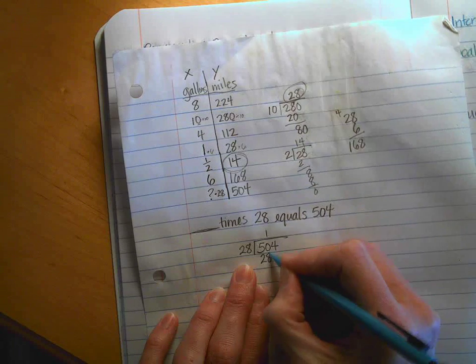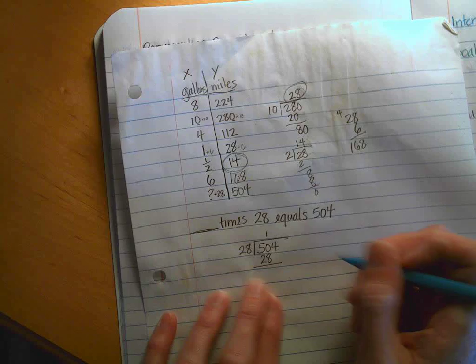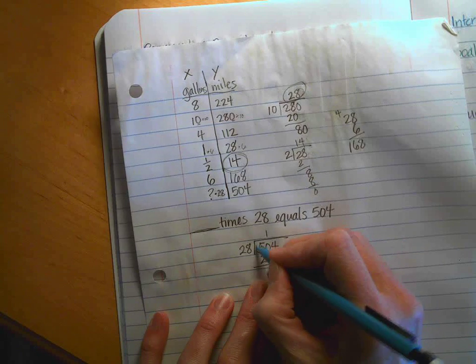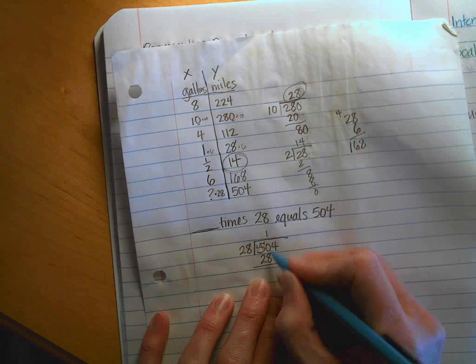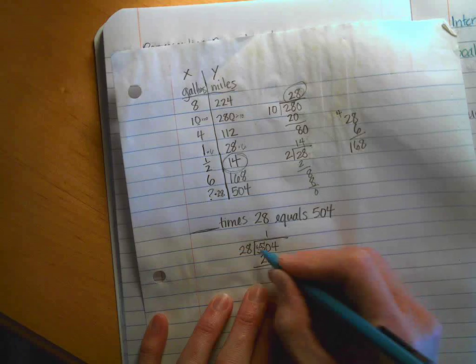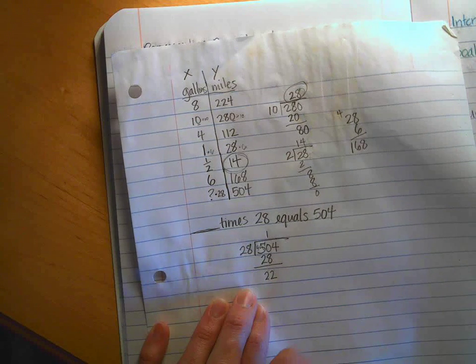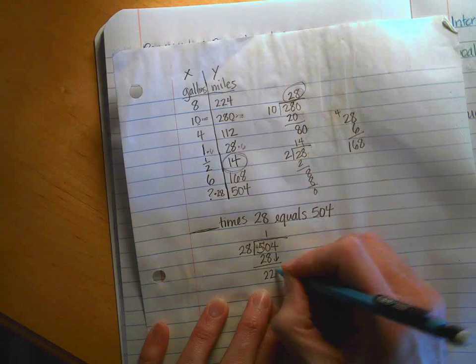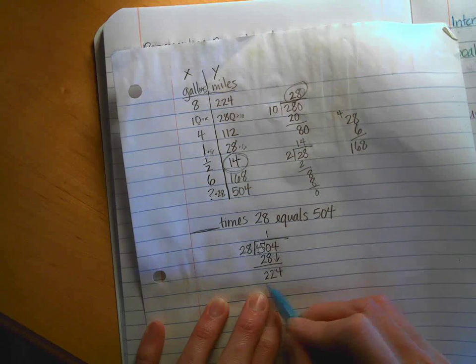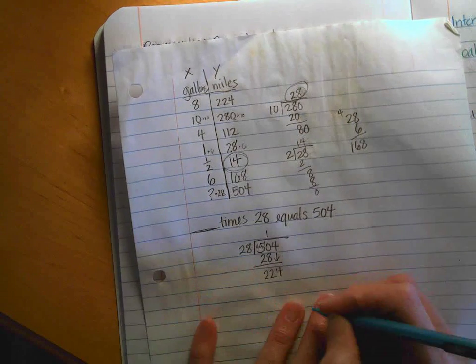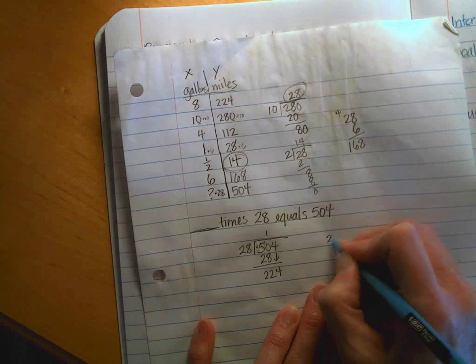So I know that 28 can go into 50 one time. Okay, and then we're going to subtract. So we get 4, regroup, that's a 10. 10 minus 8 is 2. 4 minus 2 is 2. 22 is smaller than 28, so we may keep going. Bring down your 4, and now we have 224 divided by 28.